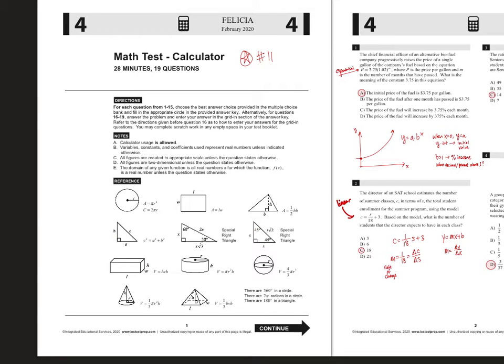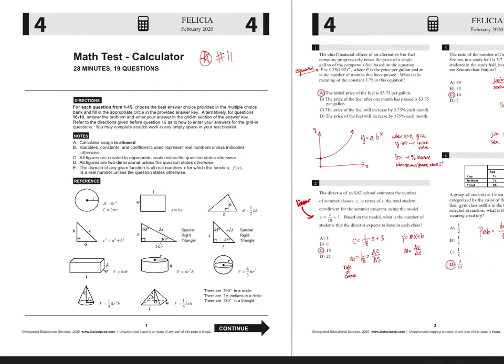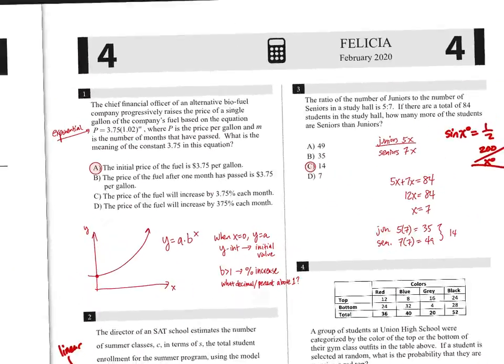Hi, I'm going to go over the questions from Felicia. That's the section 4, 28 minutes, 19 questions. So let's go ahead and begin with number 1.